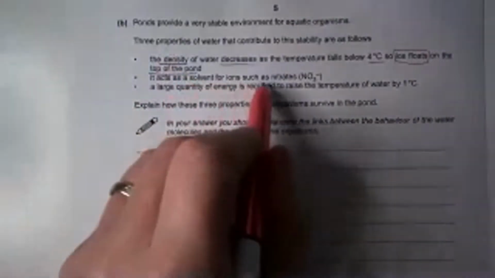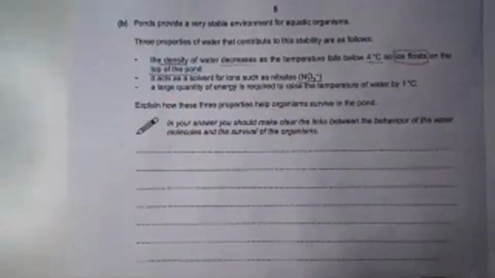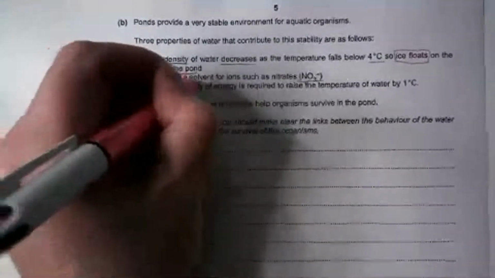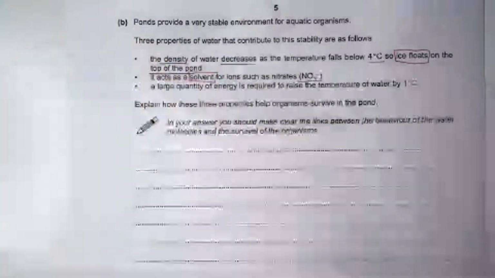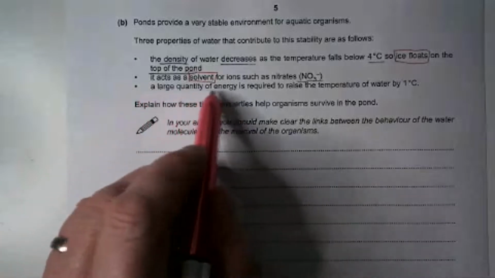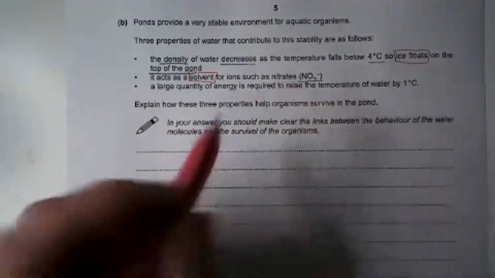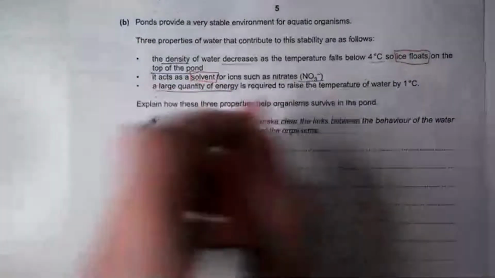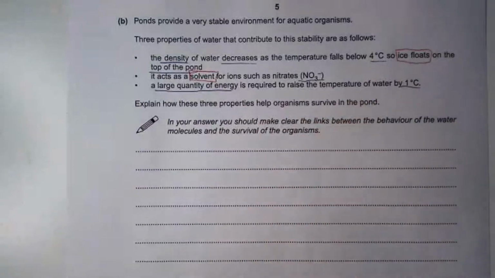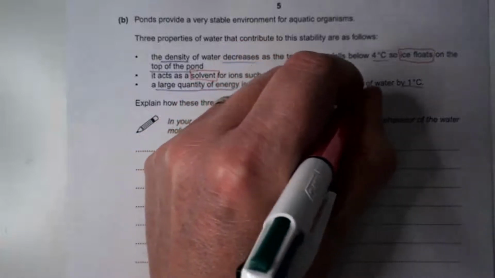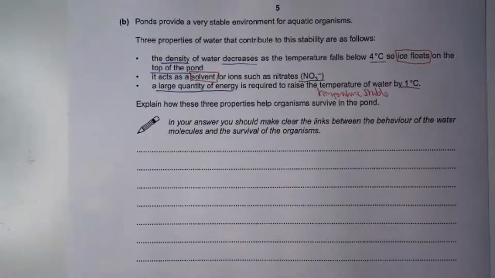It acts as a solvent for ions such as nitrates, so NO3 minus. So the important bit here is it's a solvent, so molecules will dissolve into it. And a large quantity of energy is required to raise the temperature by 1 degree C. Okay, so a large quantity of energy by 1 degree C. So that means its temperature is stable. It requires a lot of energy to change the temperature by even 1 degree C.